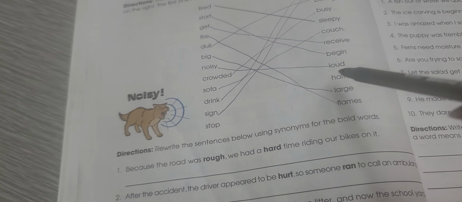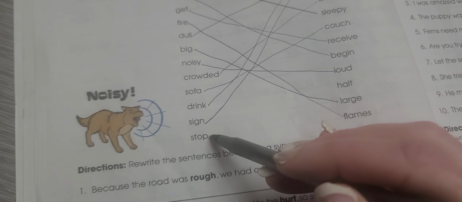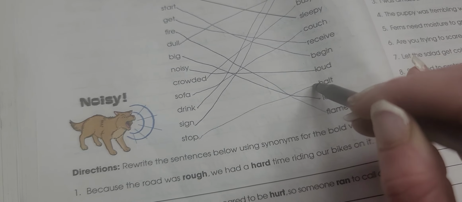I think it's stop, halt. So let's draw a line from stop to halt.